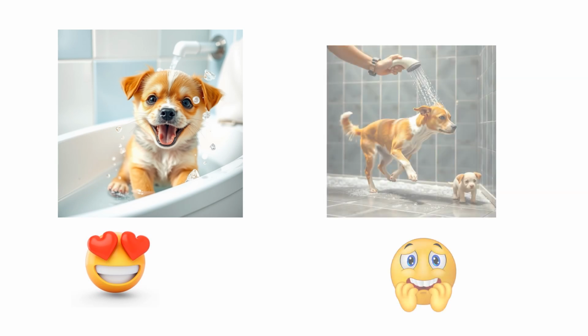Imagine we have got two cute dogs. In one picture, there's a happy little puppy taking a bath, and then there's another dog running away from the shower like it just saw a monster. See, just like these dogs, particles have their own personalities based on their charge. One dog loves the bath while the other is terrified of it. It's kind of like how electrons and protons act differently because of their charges.